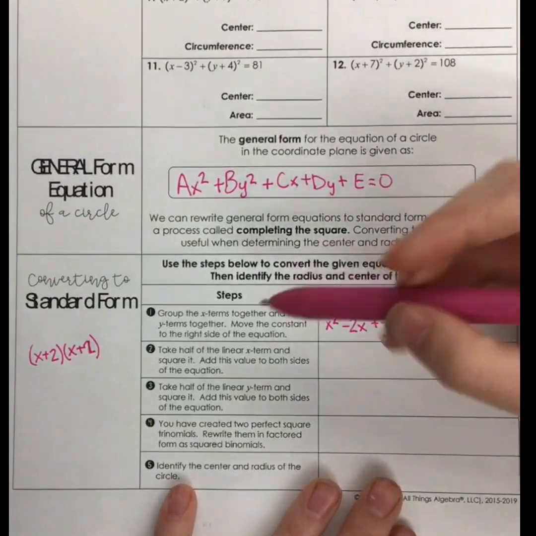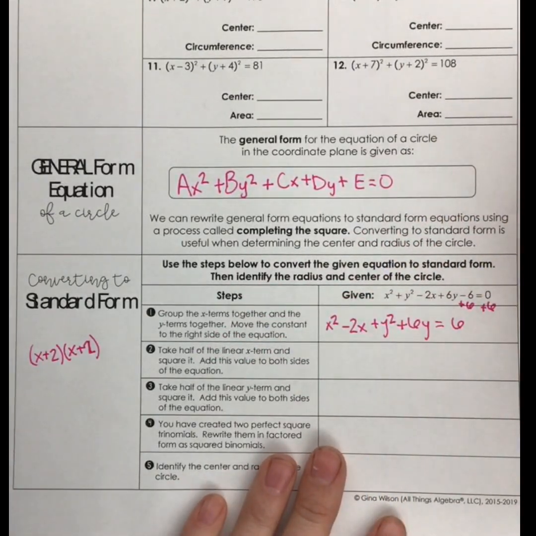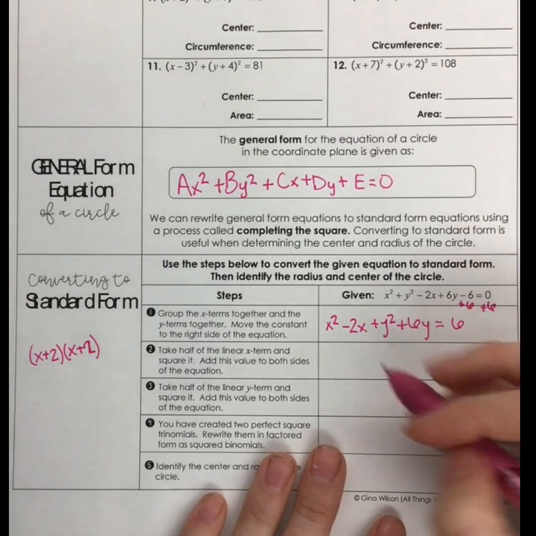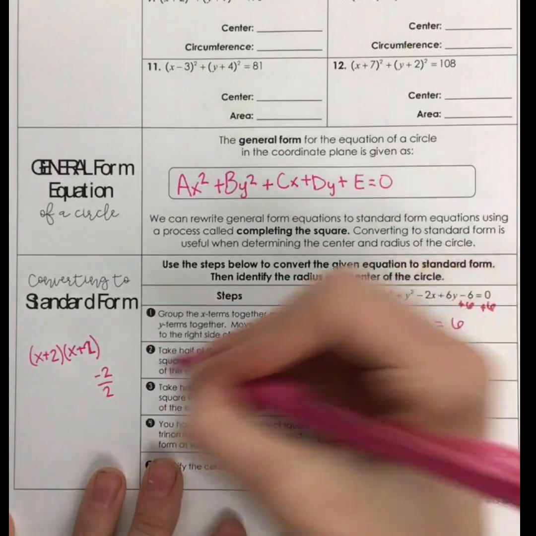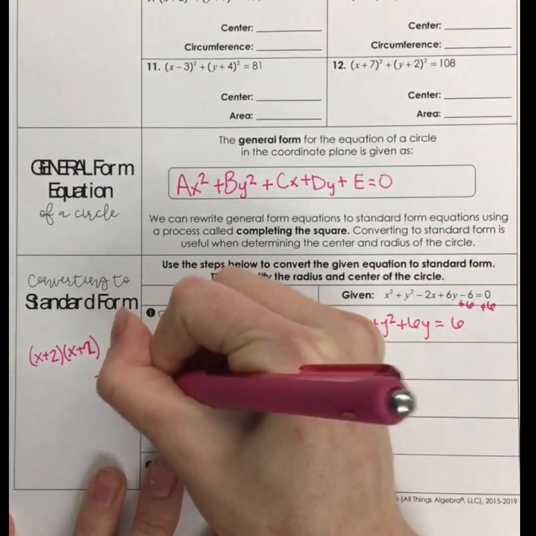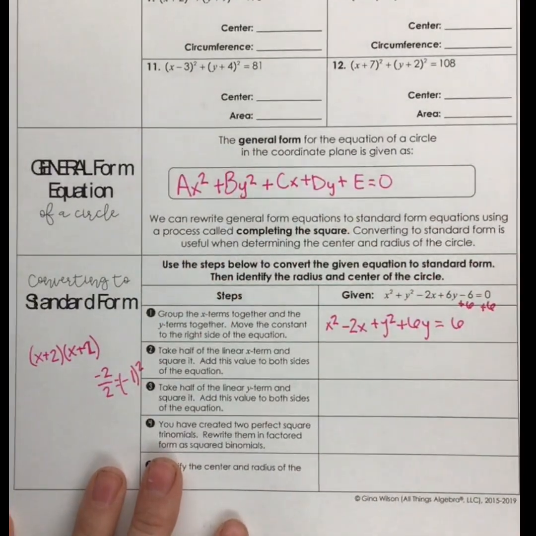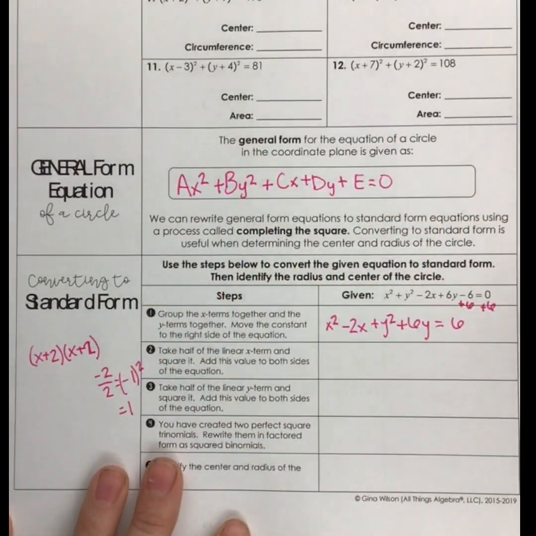So what we want to do is we're going to take half of the linear x term and square it. So if I have negative 2 divided by 2 to take half of that is negative 1. And then we're going to square that negative 1. And that gives us a positive 1.